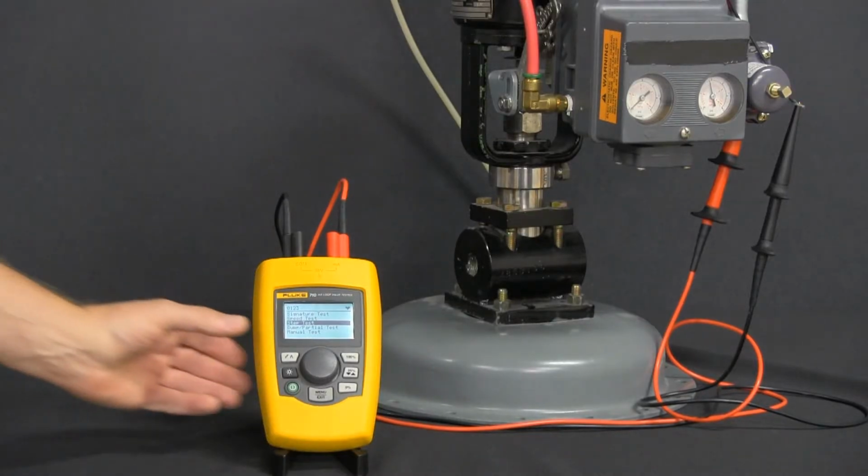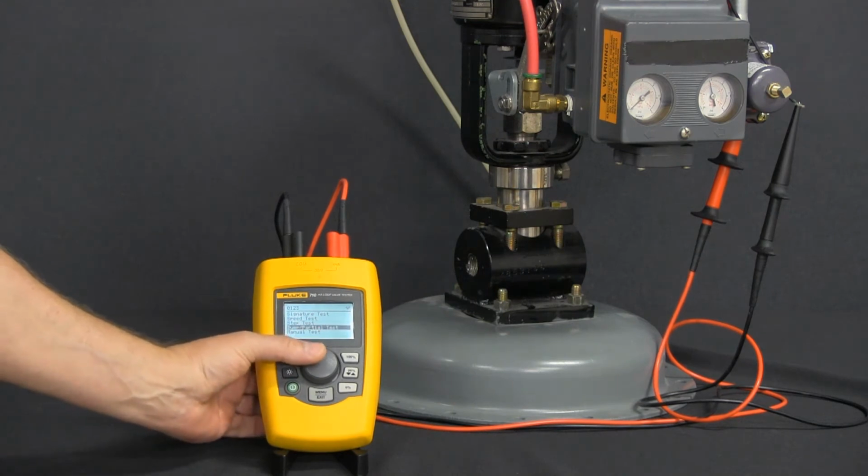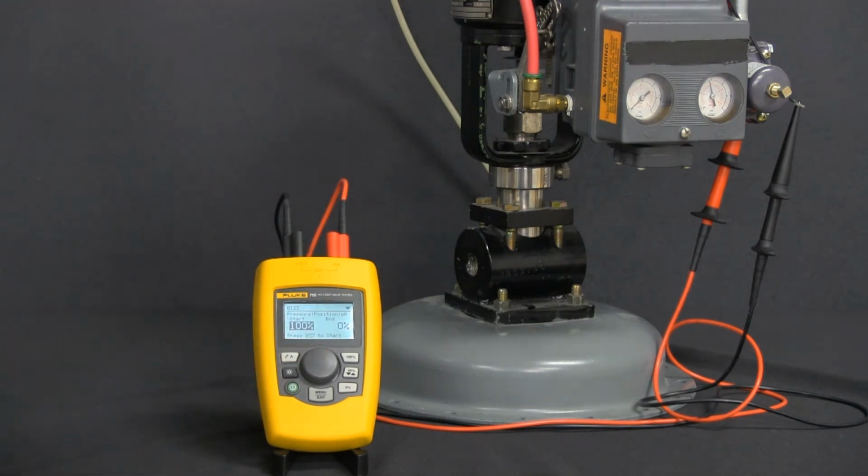Next, let's go ahead and do the bump test. So you bring it down to bump test. What this allows you to do is to test a certain part of the valve stroke. Instead of going from 4 to 20, it's going to do a percentage of what you want to do.